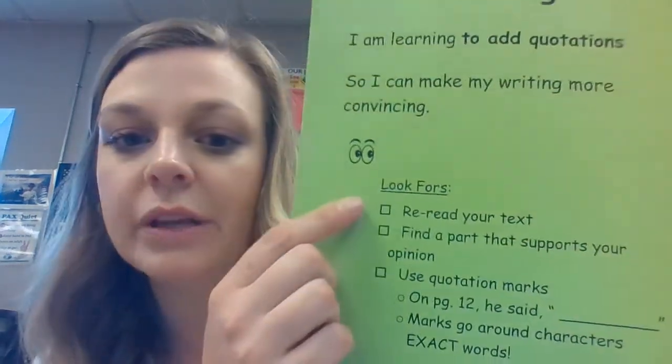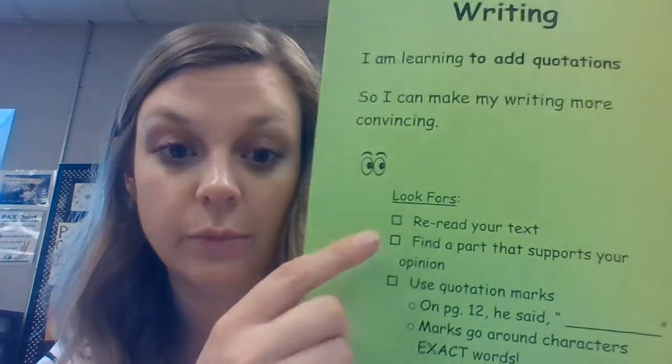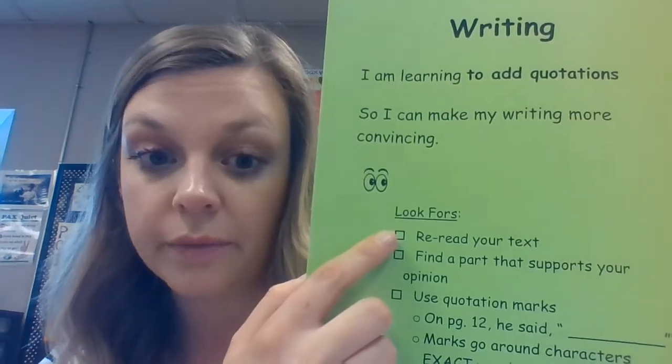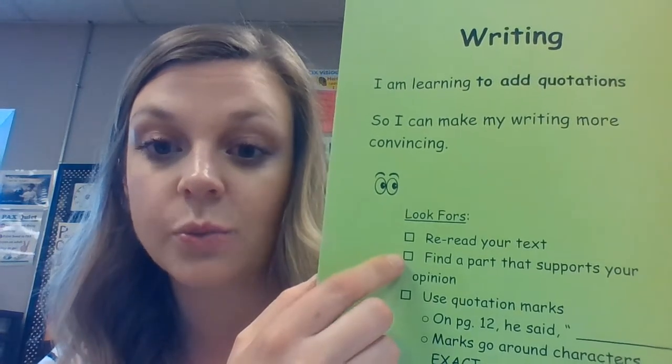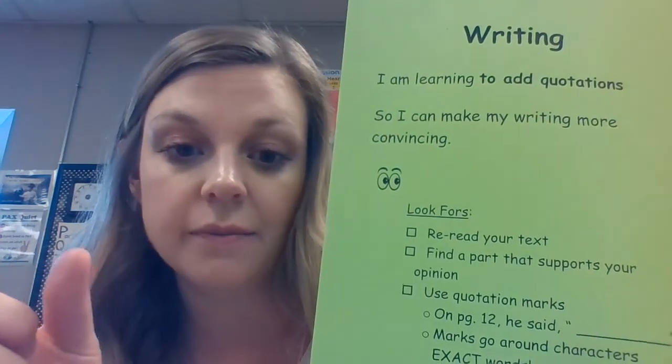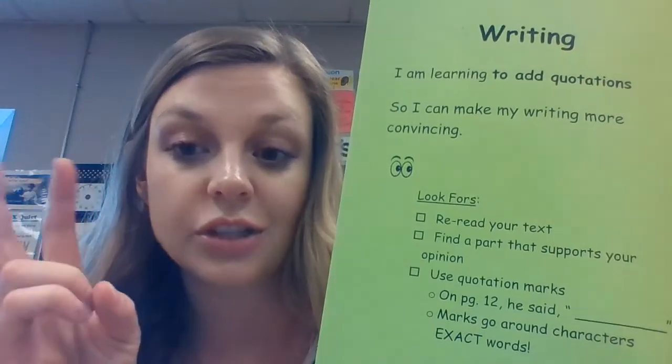So here's what we're going to be looking for. I want you to actually go back to your book. You're going to reread your book, okay? And you're going to find a part that matches one of your reasons. So you're going to find a part to match the reason. Then you're actually going to use quotes around it and say exactly what it is.